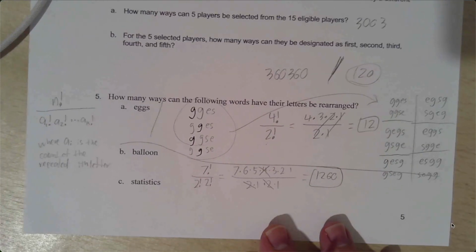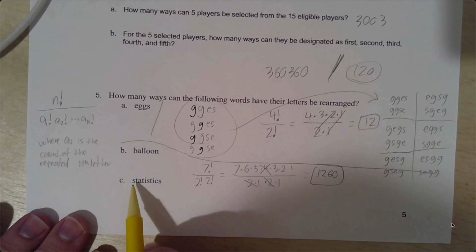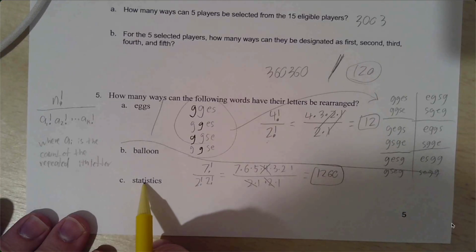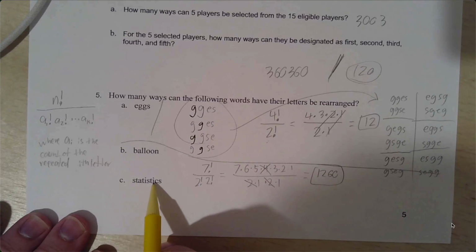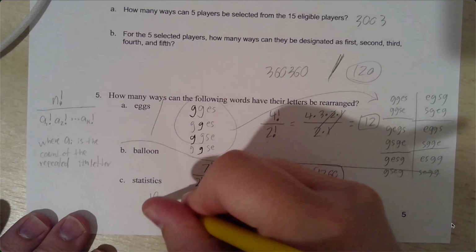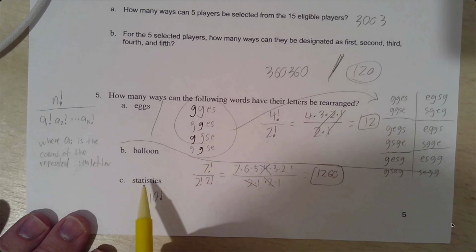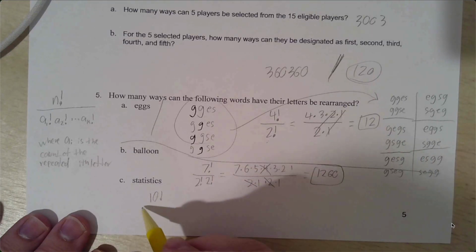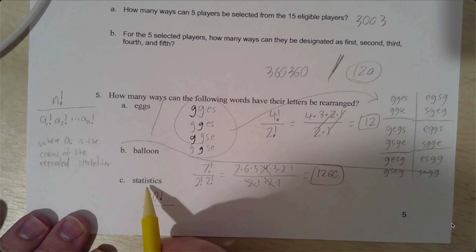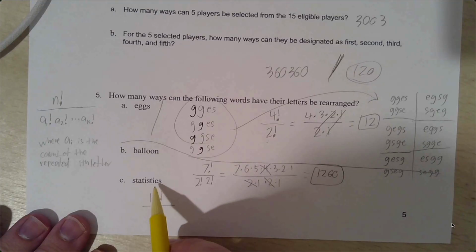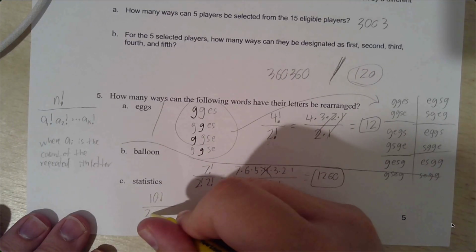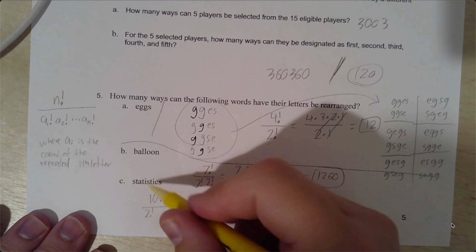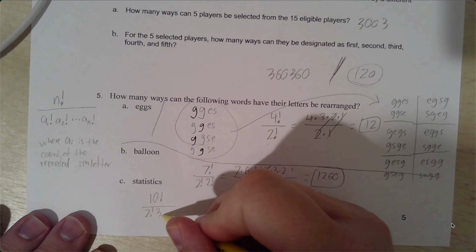Finally, there's the word statistics. Now there's 1, 2, 3, 4, 5, 6, 7, 8, 9, 10 letters. 10 letters. Let me make sure. 1, 2, 3, 4, 5, 6, 7, 8, 9, 10. Yep. But I'm seeing that there are 2 I's. There are 3 S's.